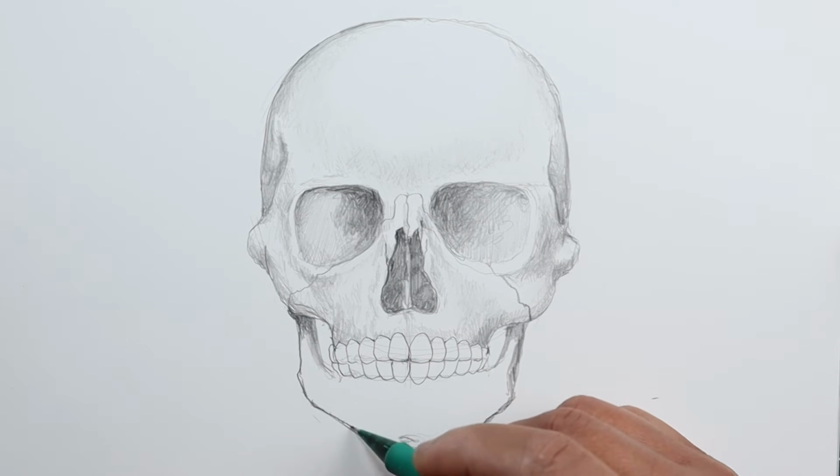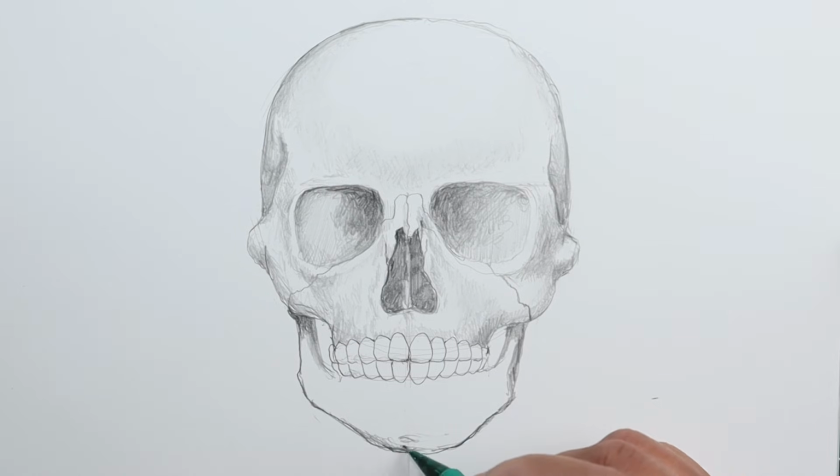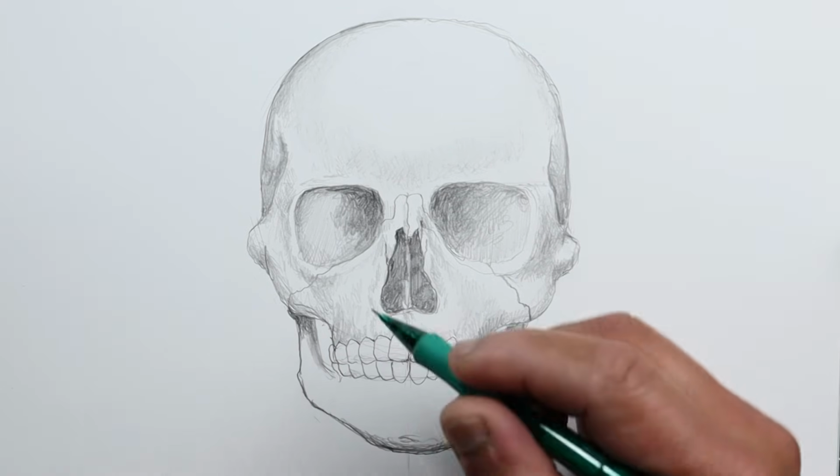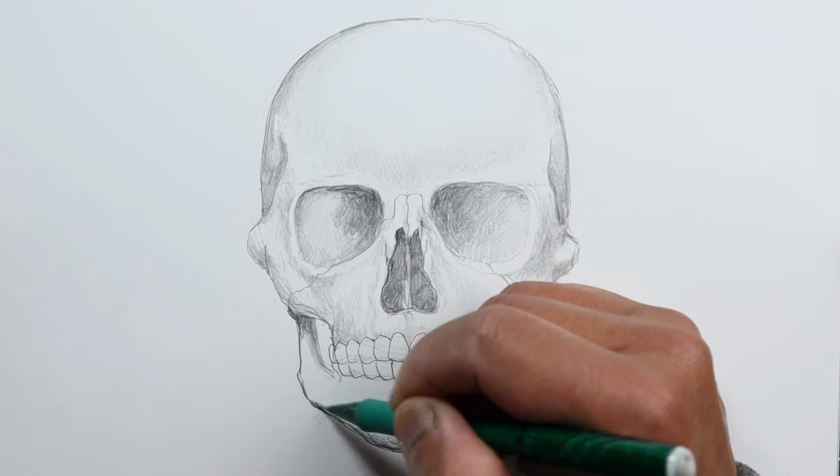And again, we'll shade in the edges here to give it more volume. Darkest at the edge and getting lighter as you get to the middle. Just the edges get dark.